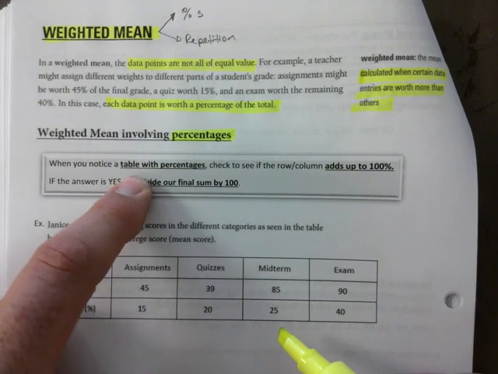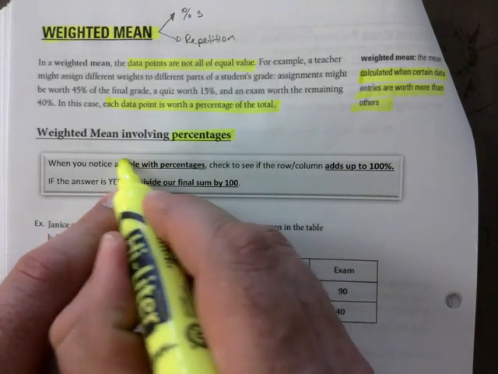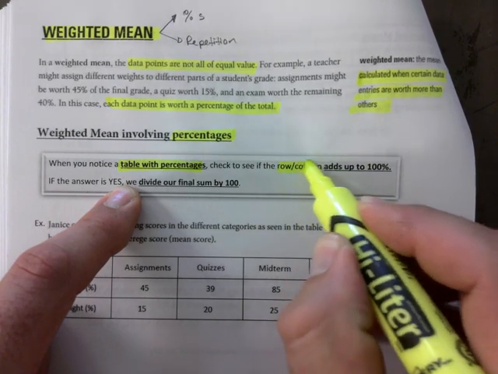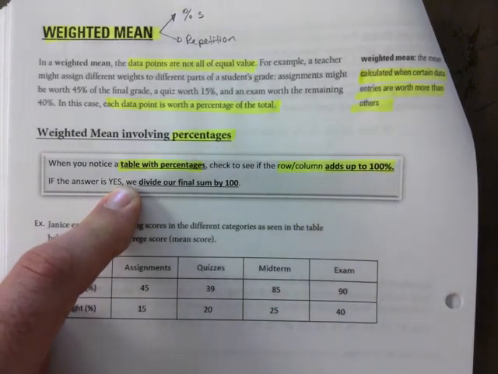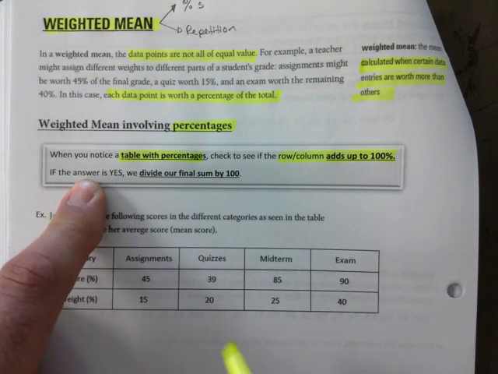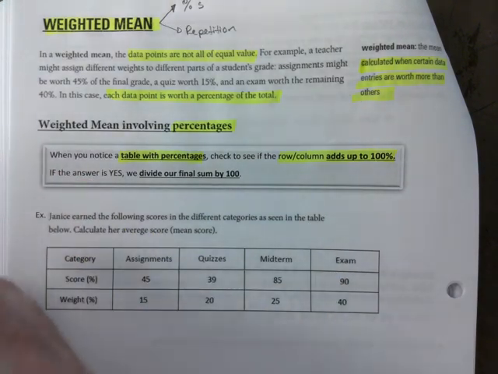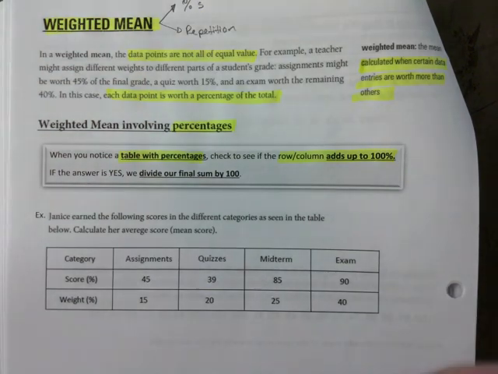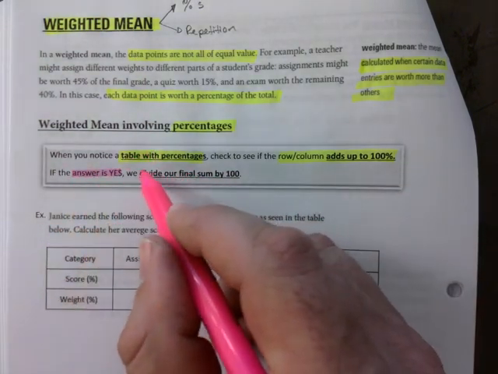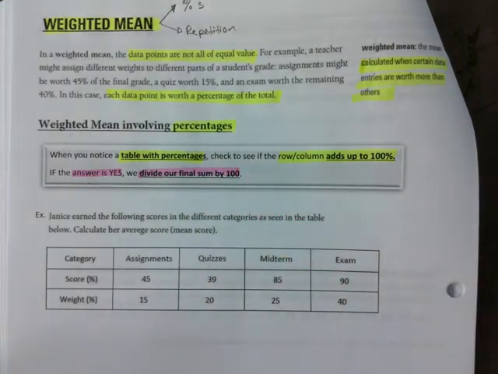When you notice a table with percentages, check to see if the row or column adds up to 100%. If the answer is yes, then we divide our final sum by 100, just like that.